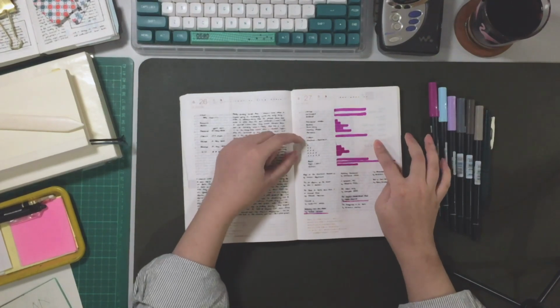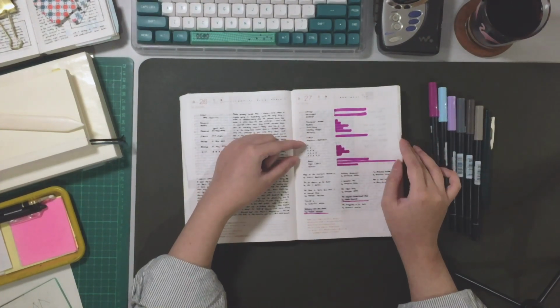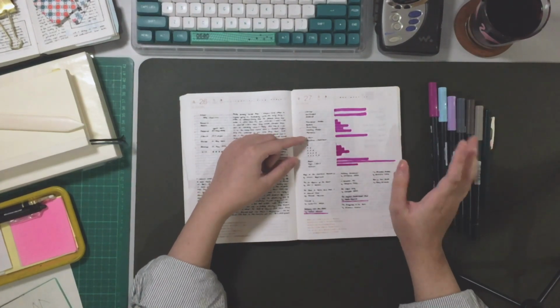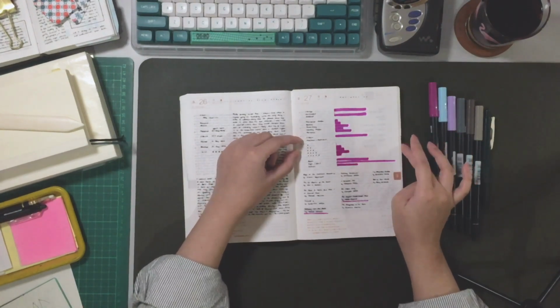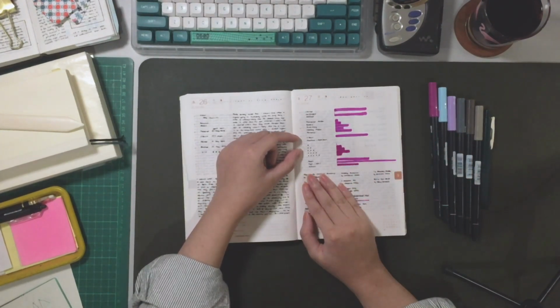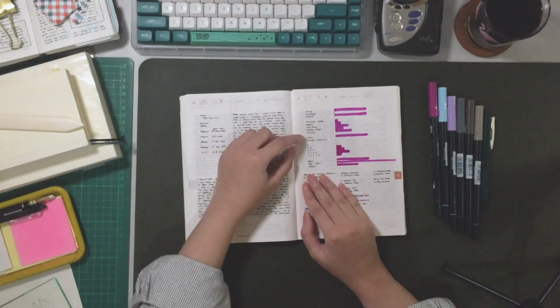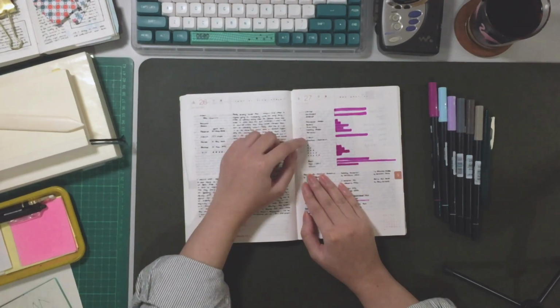And then I have the format here, which is ebook and hardback or paperback. And these days I mostly read ebooks. They're just more convenient for me. So everything I read this month was an ebook, actually.